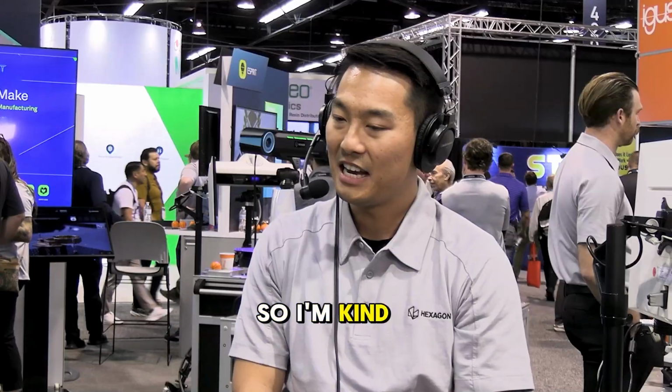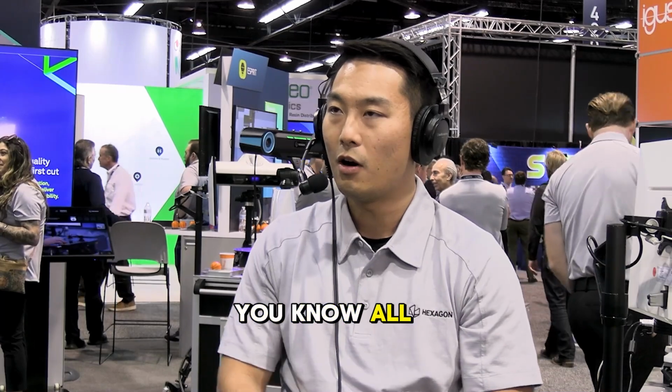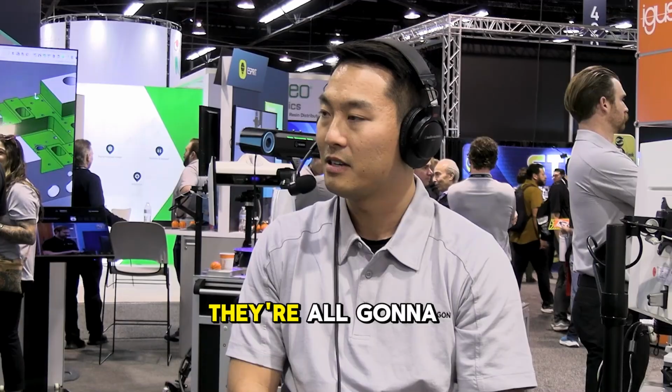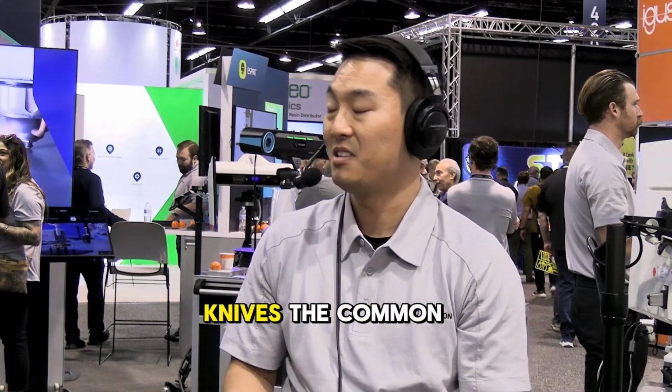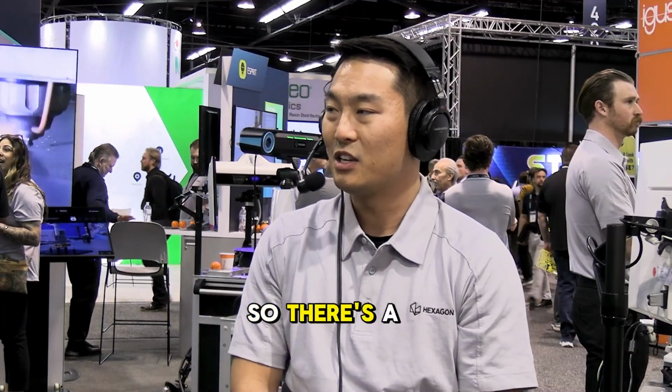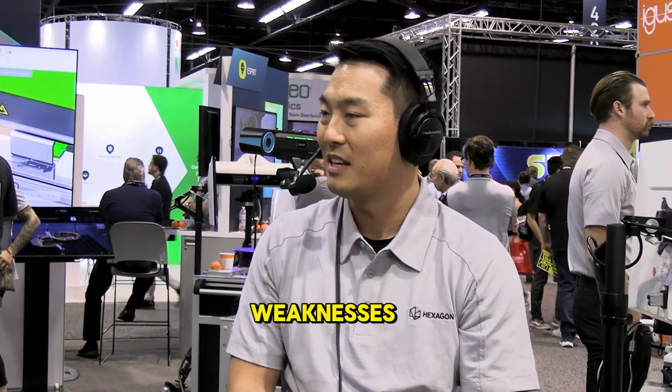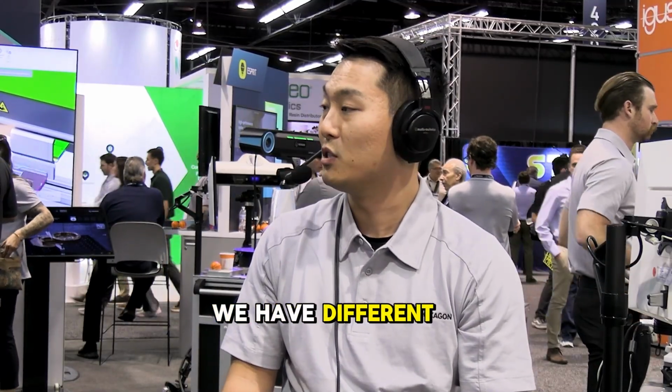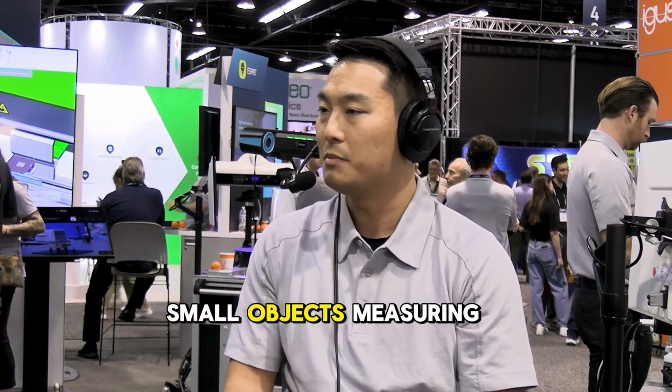Yeah, exactly. So kind of like what we talked about earlier, all these devices, the common denominator is inspection, right? They're all going to measure a different variety of parts, much like for knives, the common denominator is cutting. So there's a reason why we have a fillet knife or a bread knife. They all have their strengths and weaknesses, just like how we have different solutions here, right? We're talking about small objects, measuring, let's say, the microchip level all the way to the large planes, for example. We have specific solutions for those.